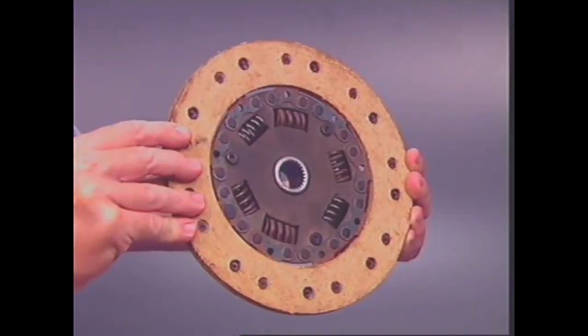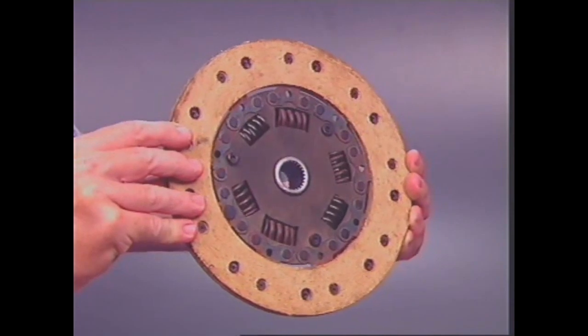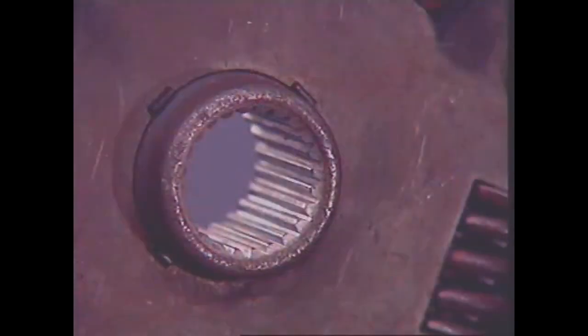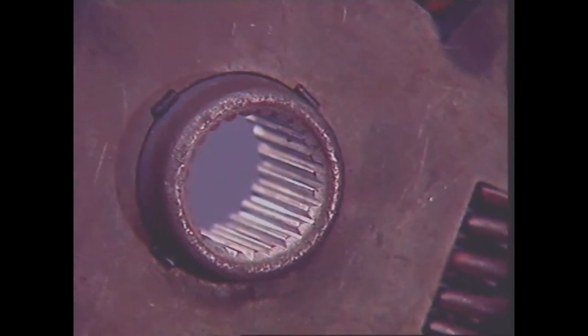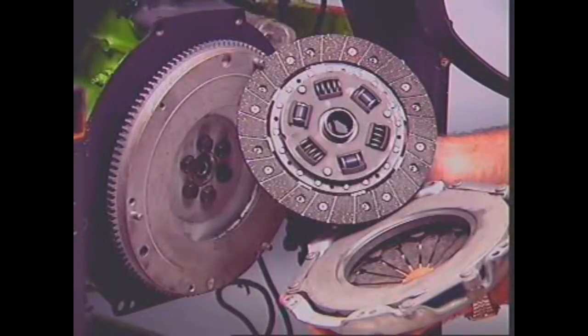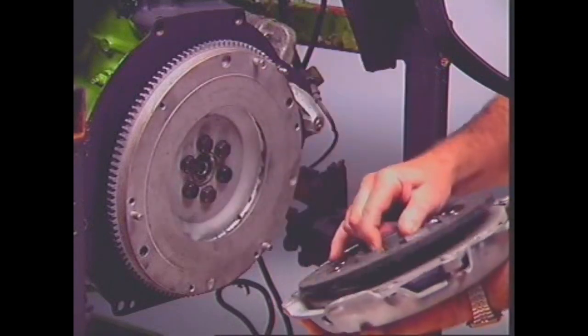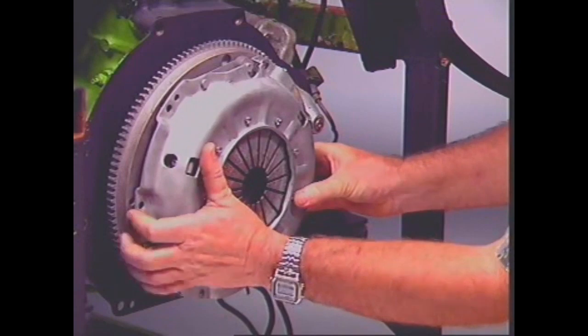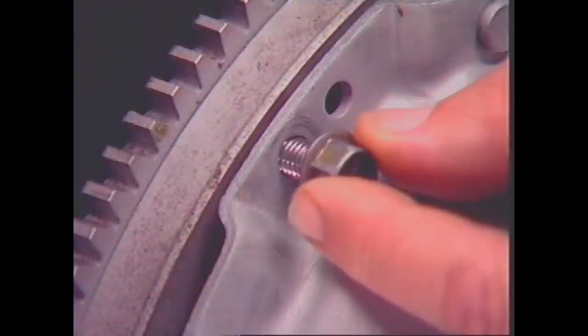Most light vehicles use a single-plate friction-type disc, with two friction facings attached to a central hub, splined to accept the transmission input shaft. The friction facings are clamped between the flat surface of the engine flywheel and a spring-loaded pressure plate bolted to its outer edge.